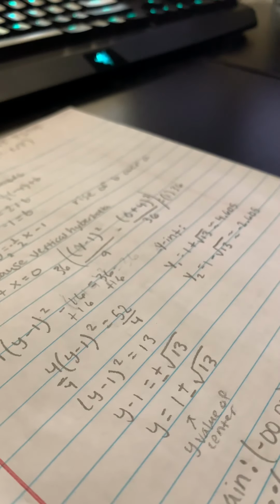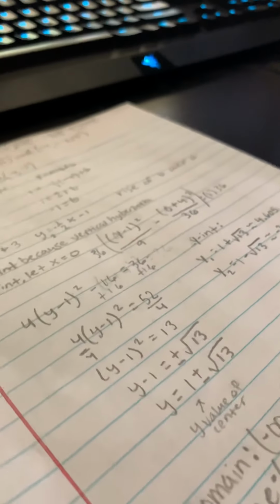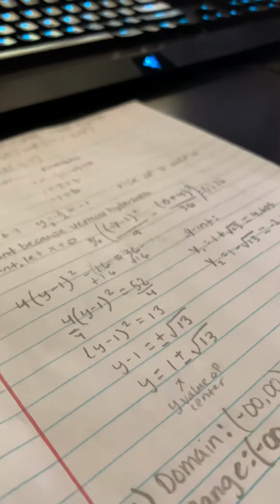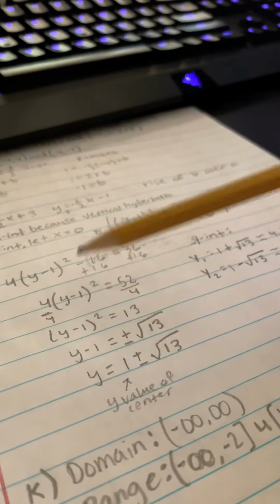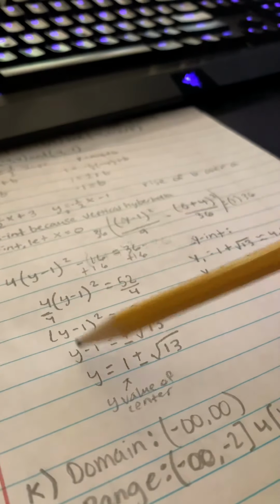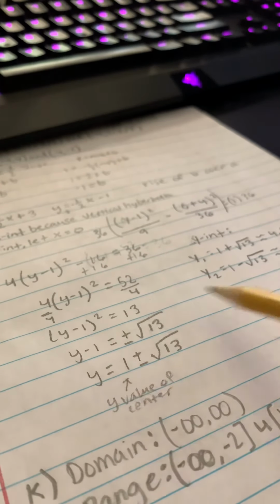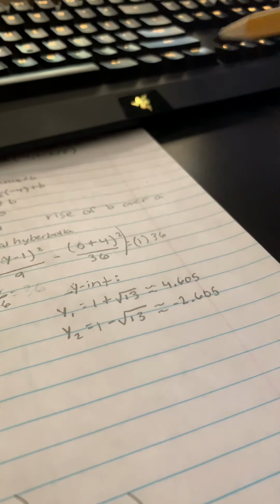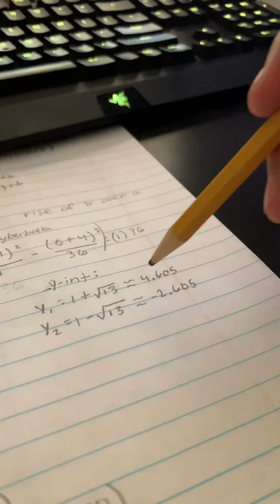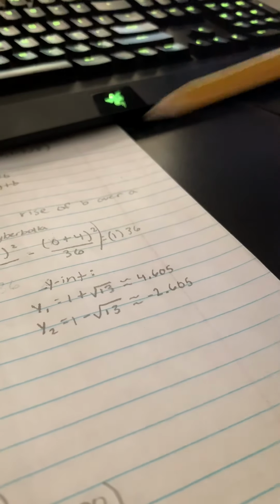Yeah, we go ahead and solve it out. Once you solve these and rearrange them, we eventually get down to this equation right here, and it's going to be plus or minus for both of our y-intercepts. So we have y1 equaling 1 plus square root of 13, which is approximately 4.605.